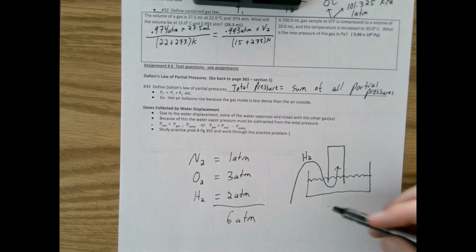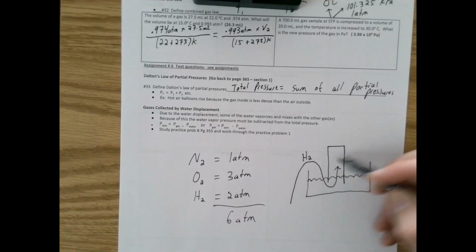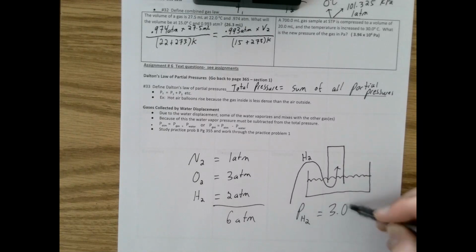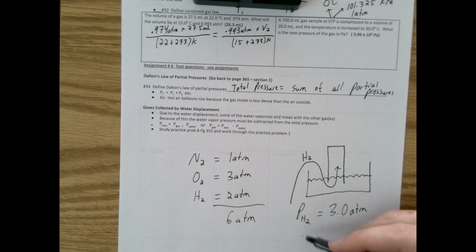So let's just say, for example, that we did this measurement and we found the pressure of hydrogen to be 3.0 atmospheres. Okay, but then we took the temperature, went to our chart, and we found that the pressure of water was 0.5 atm. This is the water vapor pressure.